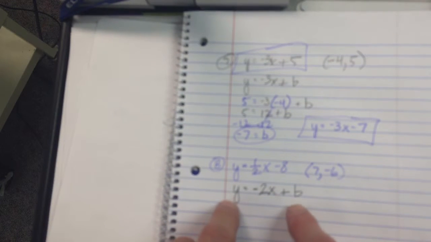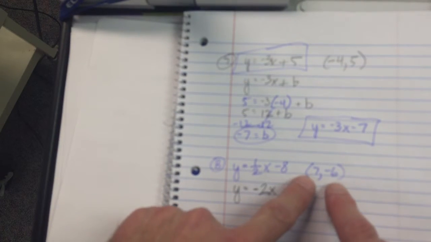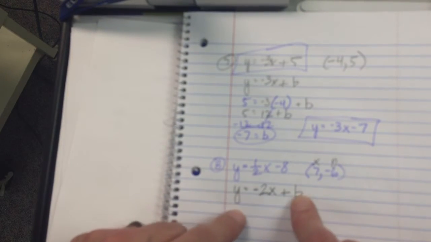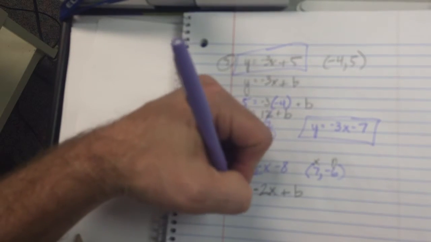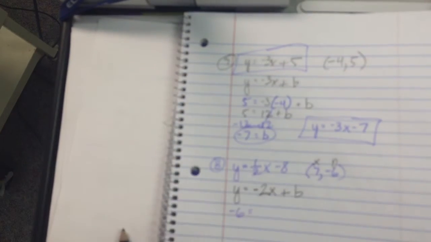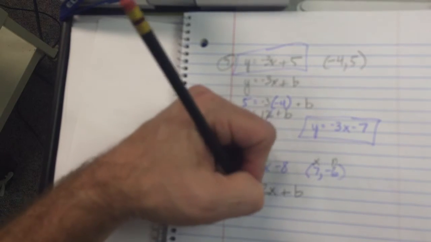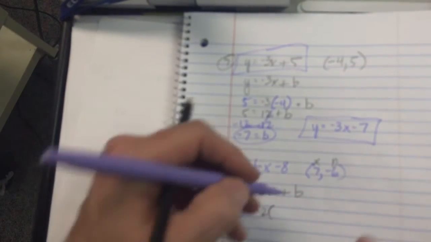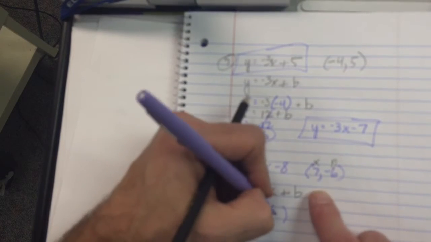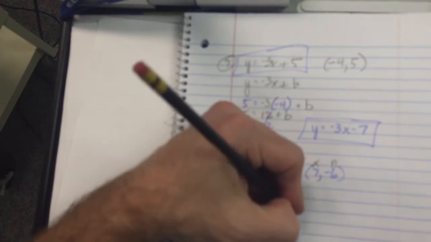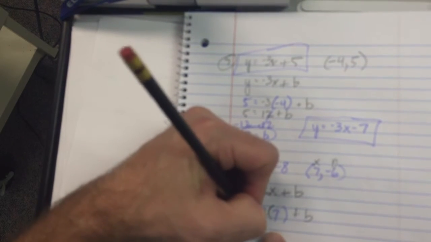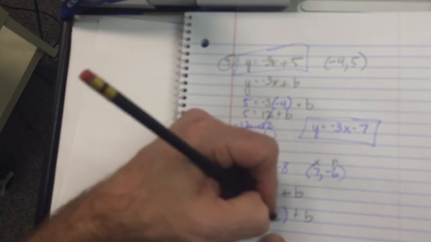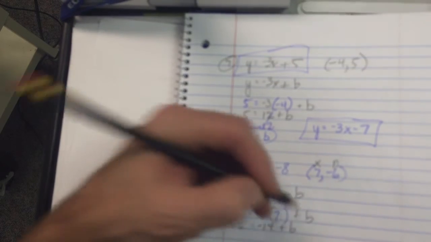So what you're going to do now is do the same thing we've been doing. We're going to take this point. Here's our x. Here's our y. You're going to plug in x and y, solve for b. Then we'll have our new equation. So here we have negative 6 equals, and that's my y from the point that they gave us, negative 2, parenthesis, I'm going to multiply that by 7, plus b. Okay, so we got negative 6. This negative 2 times 7 is negative 14 plus b.